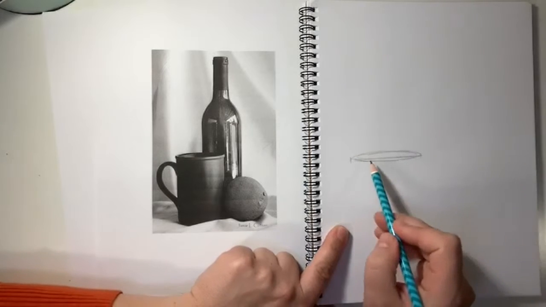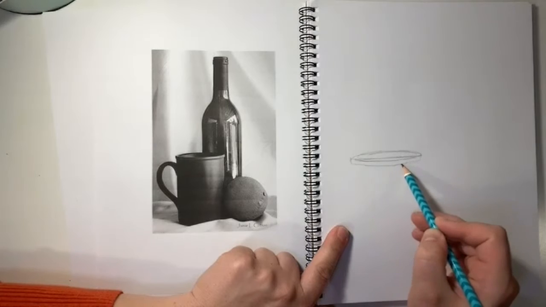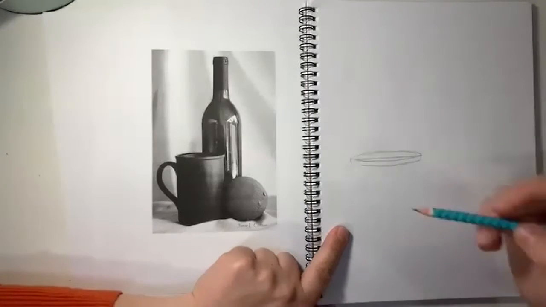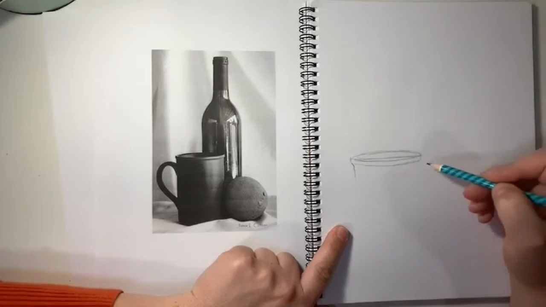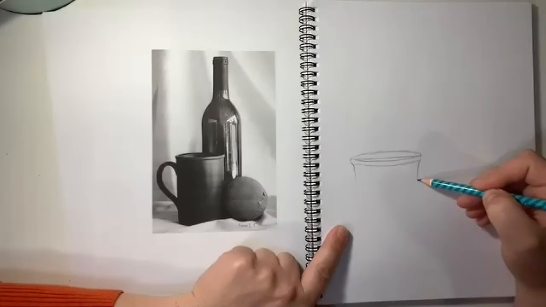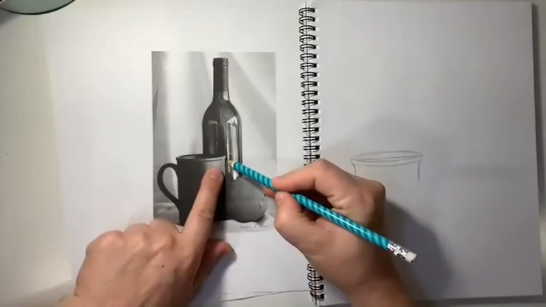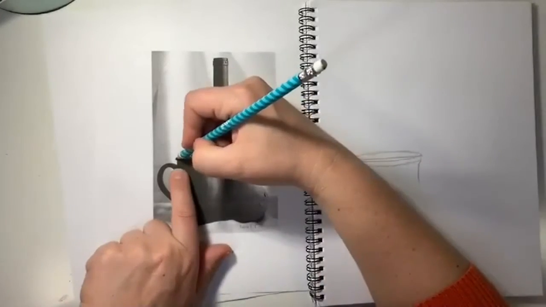But I'm not worrying about any super major details, or sorry, minor details, I should say. I'm just worrying about the major ones, the major shapes, the major shifts in value. I can illustrate that with lines. Pay attention to little things like those angles that the mug creates.